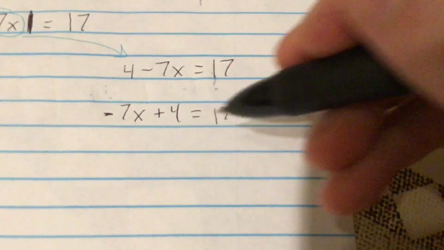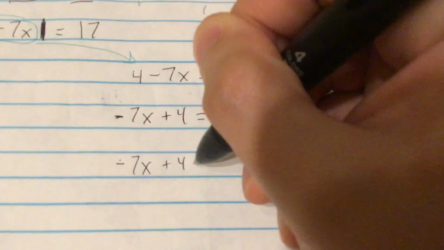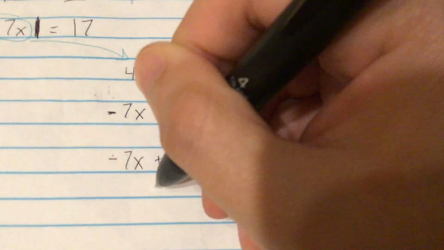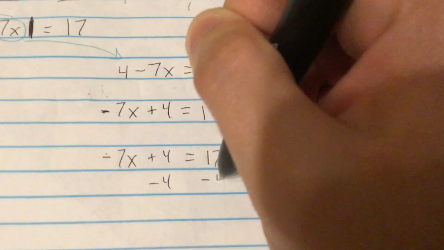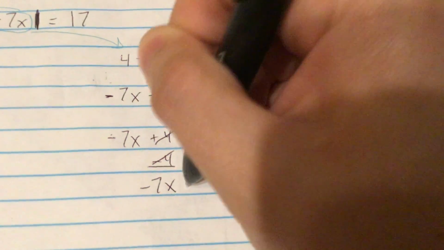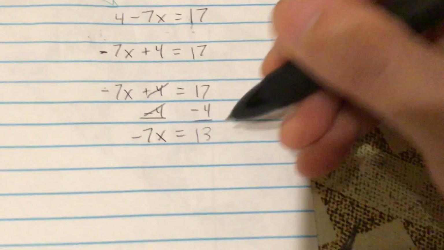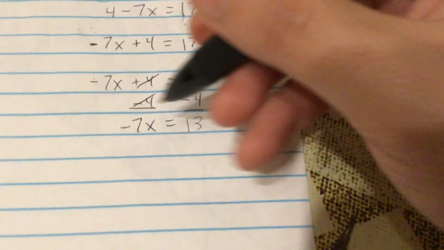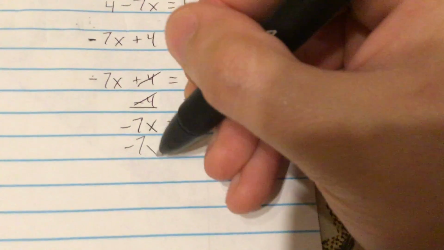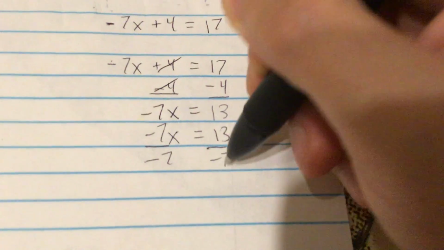I'm going to subtract 4 from both sides. So why don't I do that? So if I subtract 4 from both sides, I get negative 7x is equal to 17 minus 4, which is 13. And then I've got negative 7x is equal to 13. So I'm going to divide both sides of the equation by negative 7.